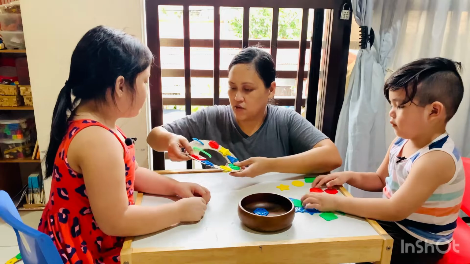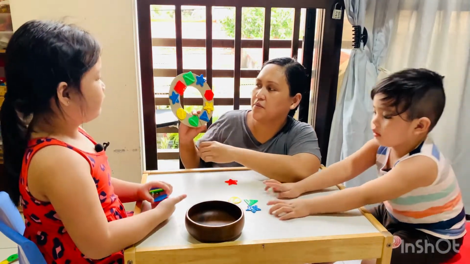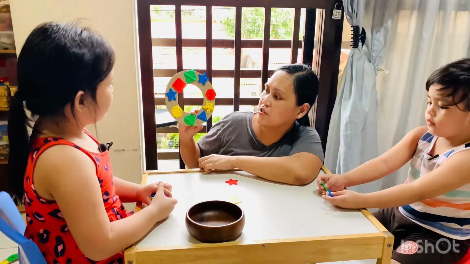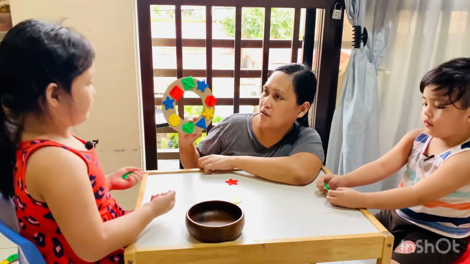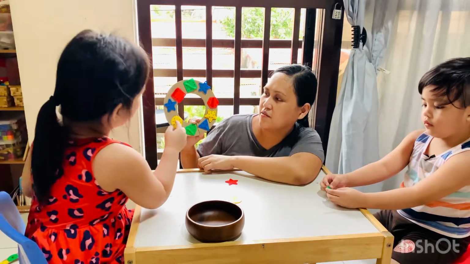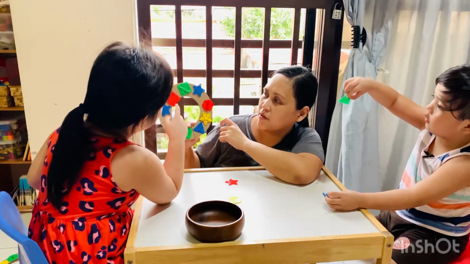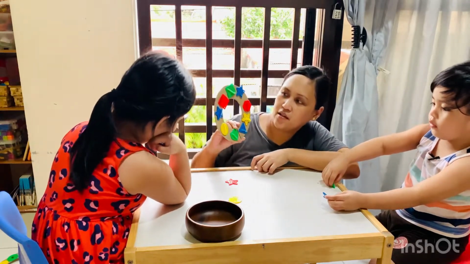I need two more shapes. How about here? Is the wreath complete? How many stars do you see here, Sophie? 1, 2. Count again. How many stars do you see? 1, 2. Are you sure? 1, 2, 3. Very good.